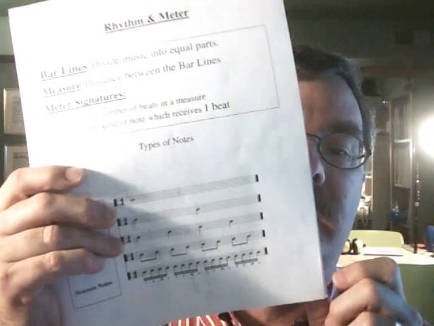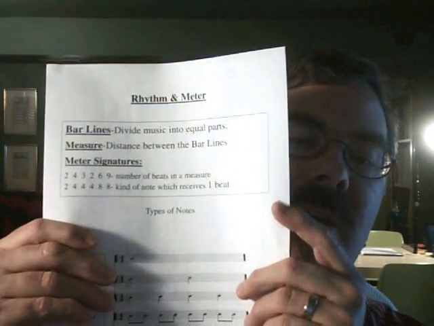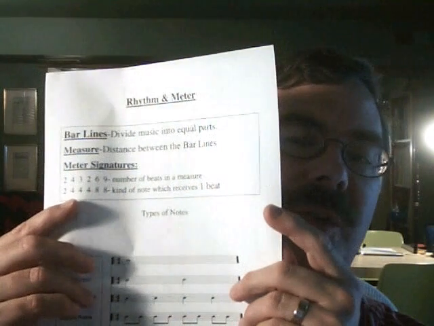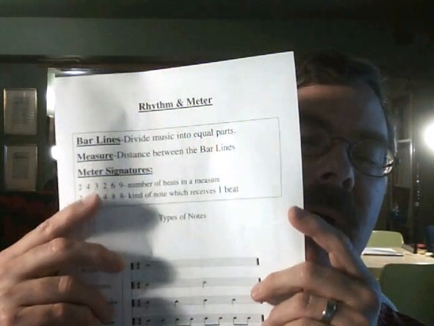At the beginning of every tune is a number-looking thing, and if you look at my sheet right here, the numbers at the beginning are called the meter signature. See that? So in the meter signature, I could have 2/2, 4/4, 3/4, 2/4, 6/8, and 9/8. The top number tells you how many beats are in the measure, and the bottom number tells you what kind of note gets 1 beat. Well, the first thing that we should talk about are the types of notes that we have available in music.